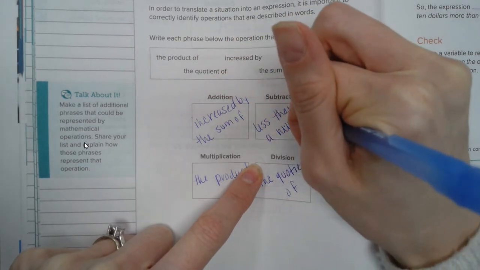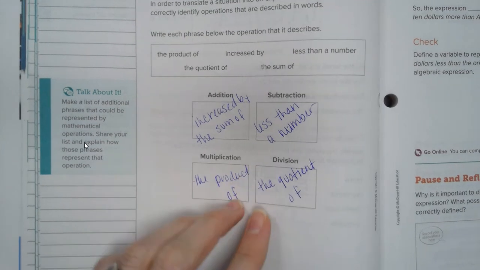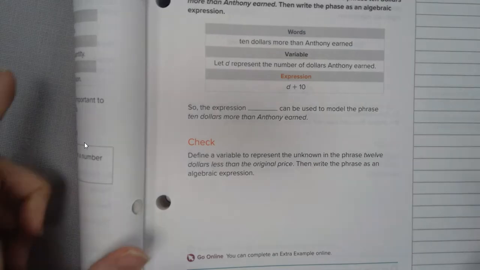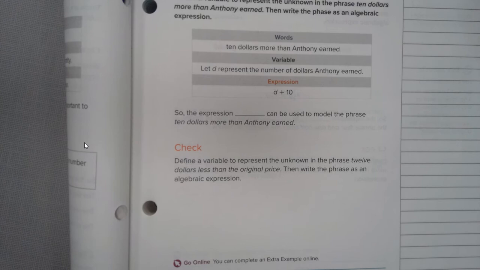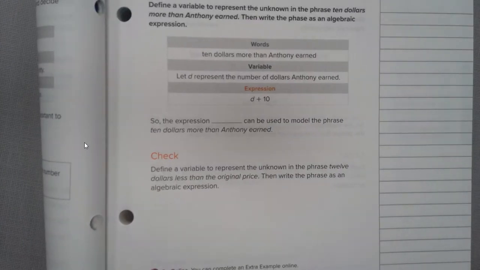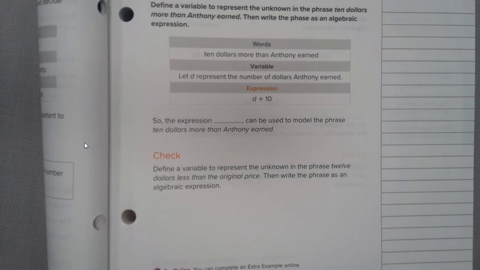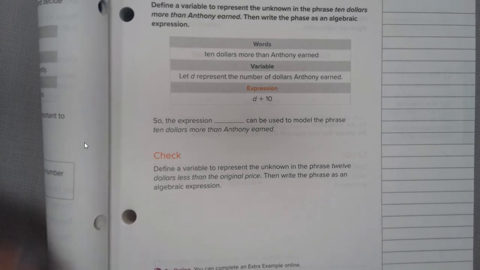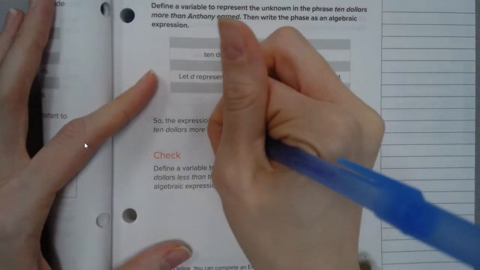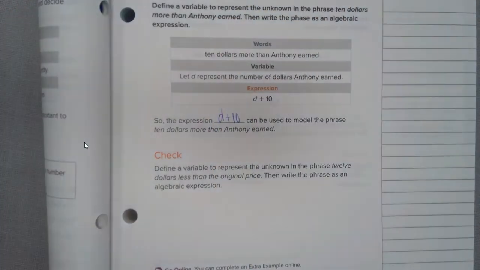I'm on 281. All right. Define a variable to represent the unknown in the phrase $10 more than Anthony earned, then write the phrase as an algebraic expression. So they wrote down $10 more than Anthony earned. The variable is D to represent the number of dollars Anthony earned. So the expression would be D plus 10. So the expression D plus 10 can be used to model the phrase $10 more than Anthony earned.